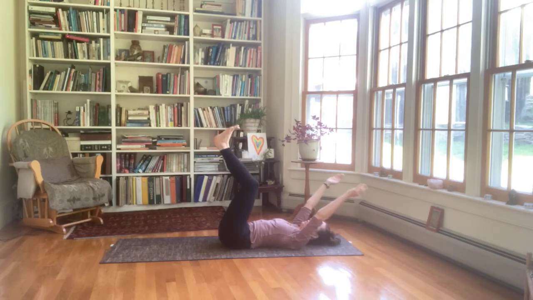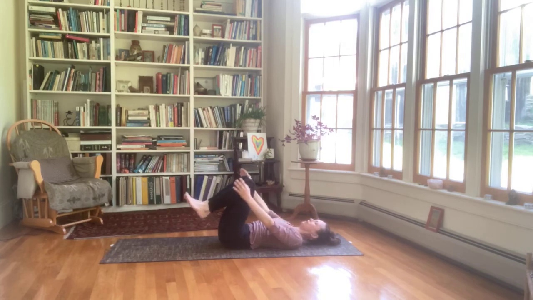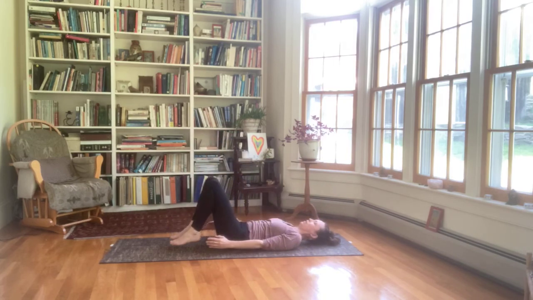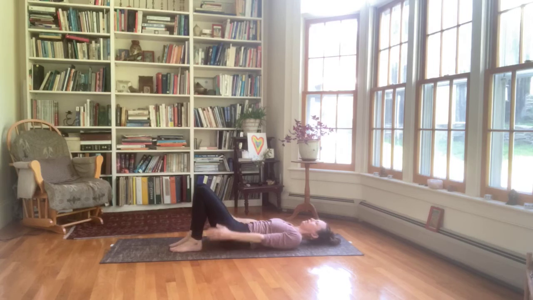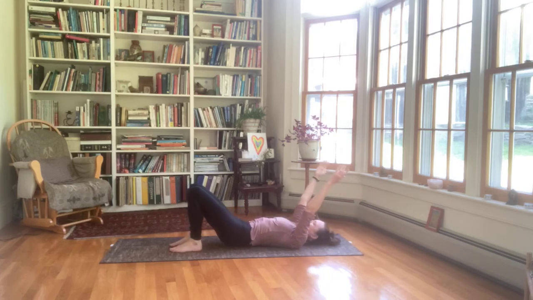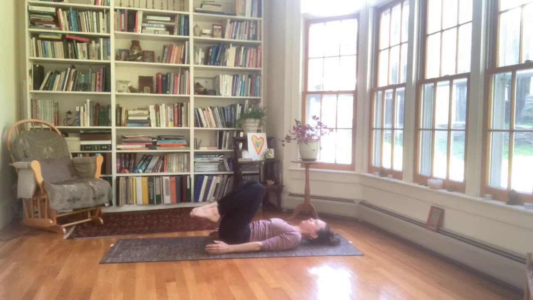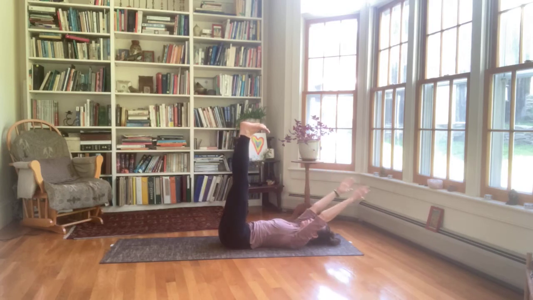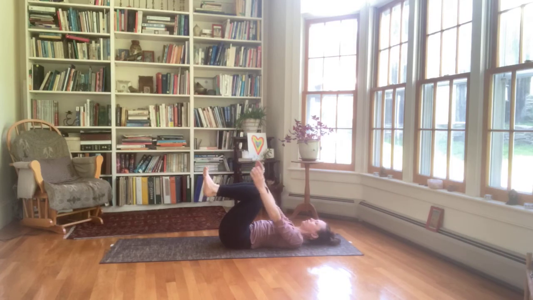Exhale, arms lower, knees bend. Keep exhaling until your feet are on the floor. Last one. Inhale, hips and arms up. And exhale, arms and hips down, knees into the chest. And inhale, raise the legs, extend the arms if you like. And on this exhale, just keep the knees into the chest.